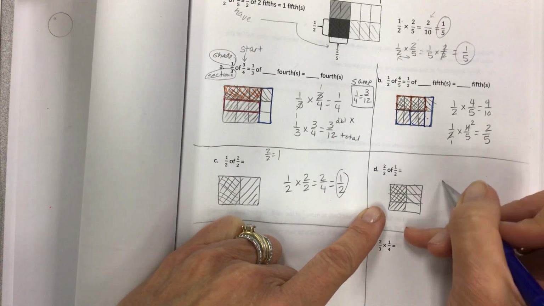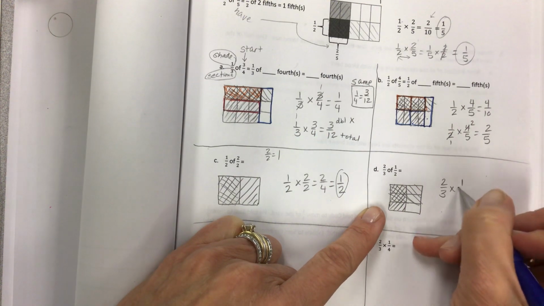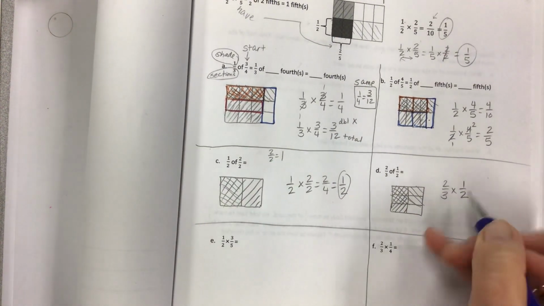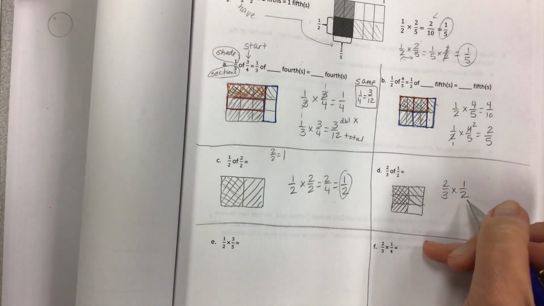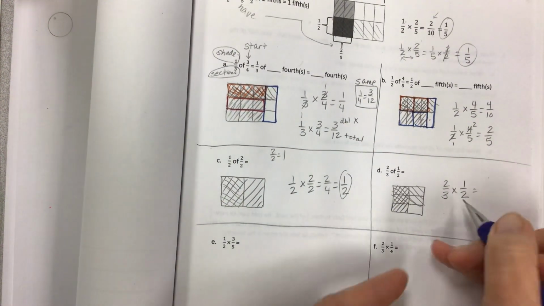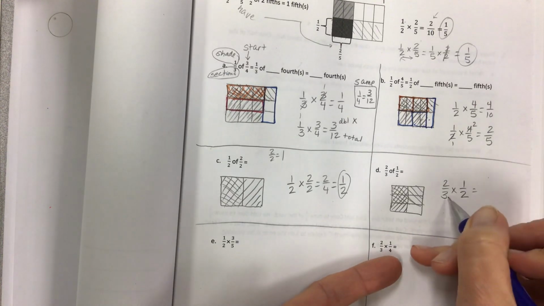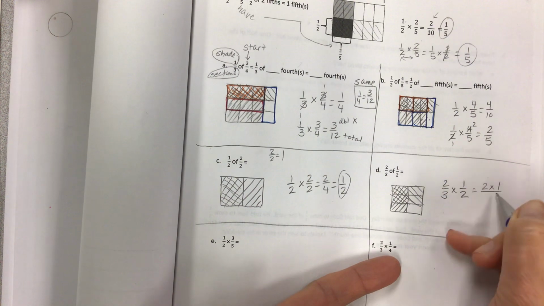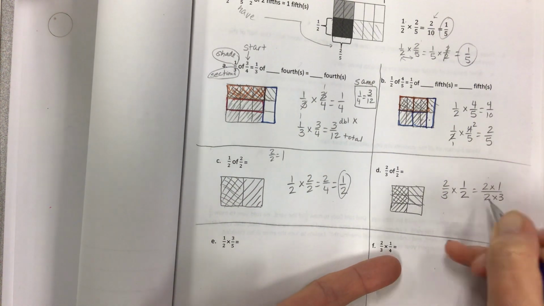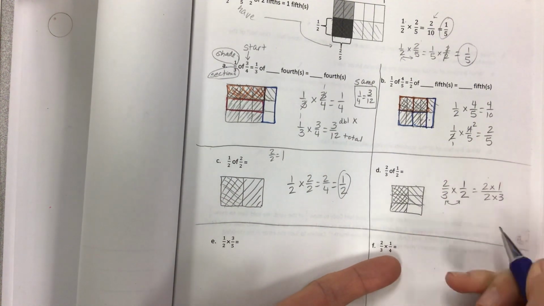And so we have 2/3 times half. Now, you might be used to me going this way, and I would say, what about the commutative property? Remember, you can switch factors around. So if this is a factor times this factor, I can do 2 times 1 over 2 times 3. So I just switcheroo these numbers.